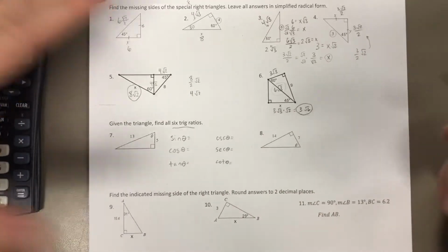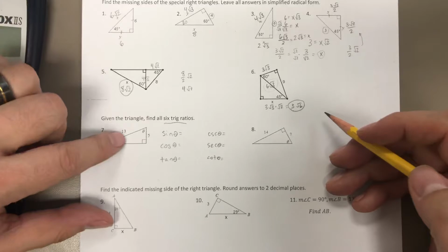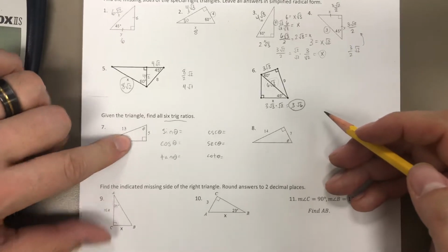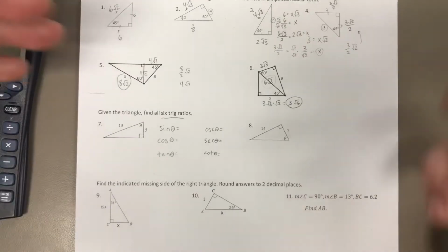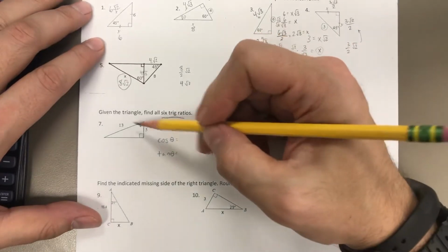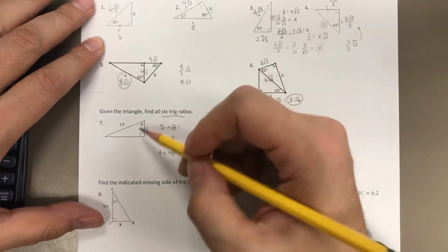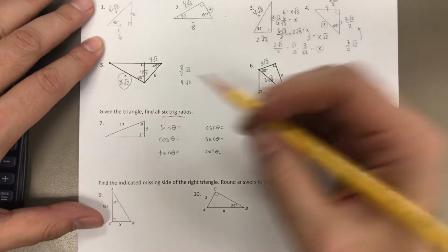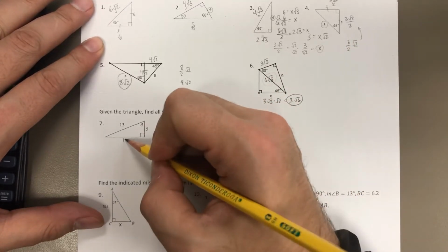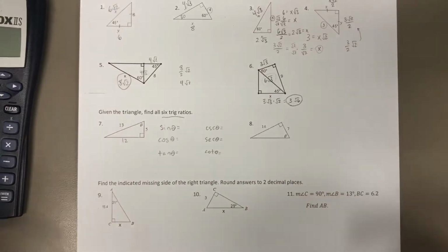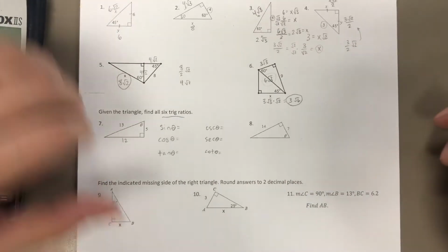To know all these ratios, though, you need all 3 sides. And when you have a right triangle, a way to find all 3 sides is using the Pythagorean Theorem. It's how you relate all 3 sides together. So if you have 2 of the sides, you can solve for the 3rd side using the Pythagorean Theorem. I also recognize that this is a Pythagorean triple. It's 5, 12, 13, so I know that this side length is going to be 12, but you can always use the Pythagorean Theorem to solve for it.